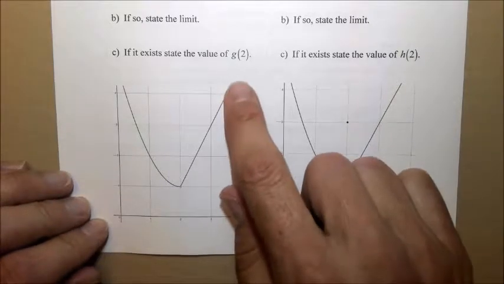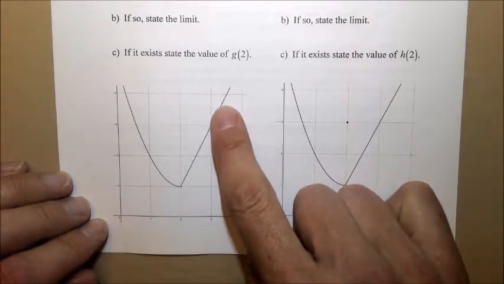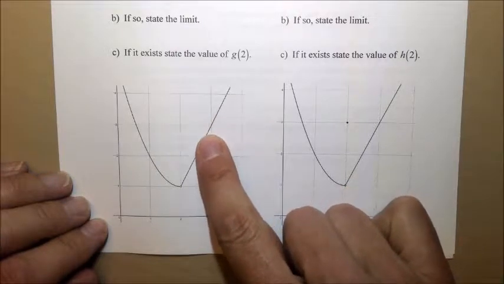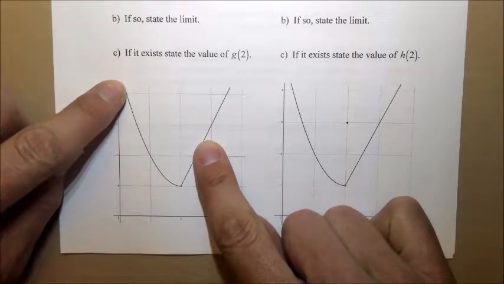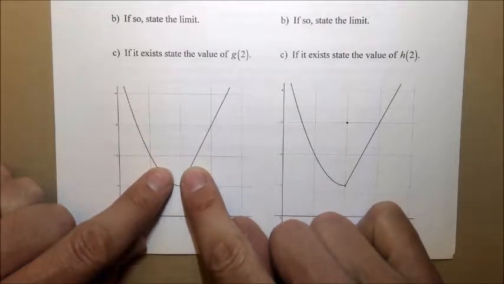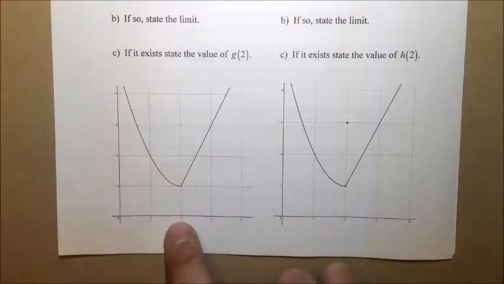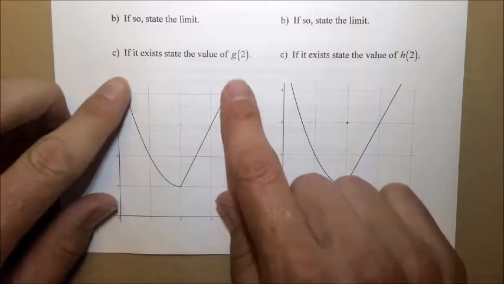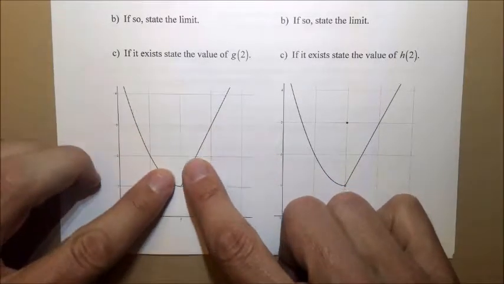We've got one finger approaching x equals 2 from this direction, and one finger approaching x equals 2 from that direction. And as we get closer and closer to x equals 2, we see that the fingers are about to touch.